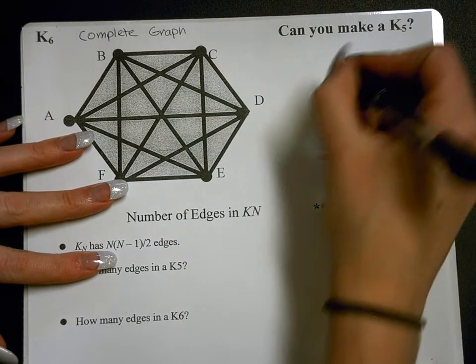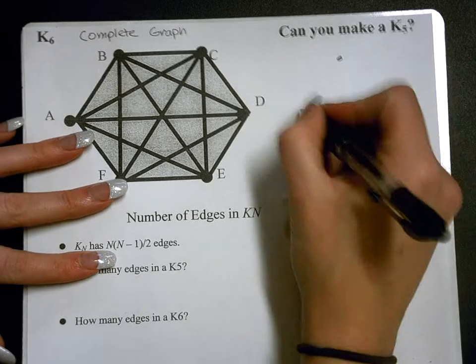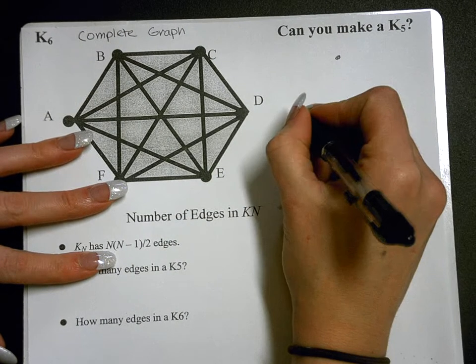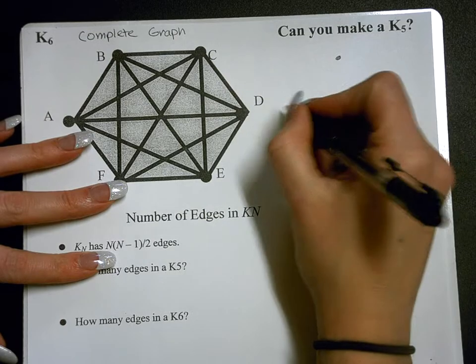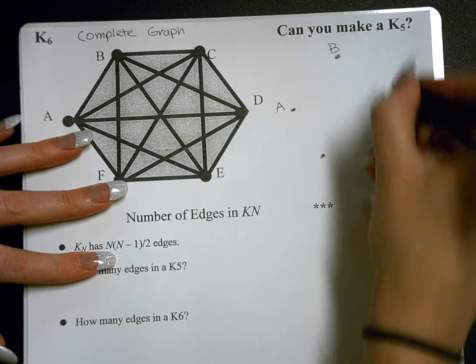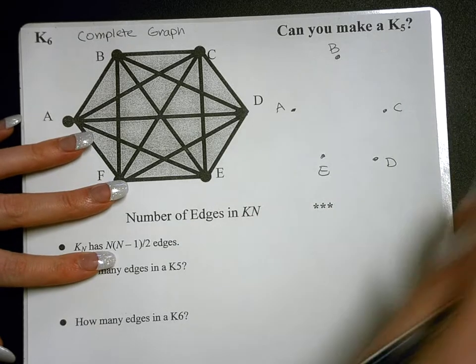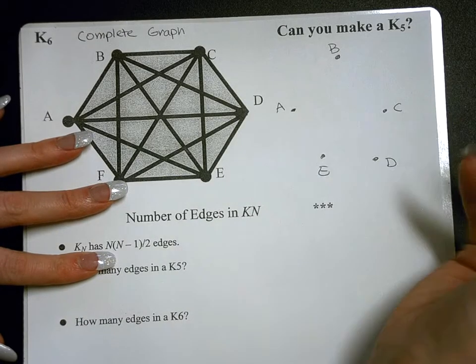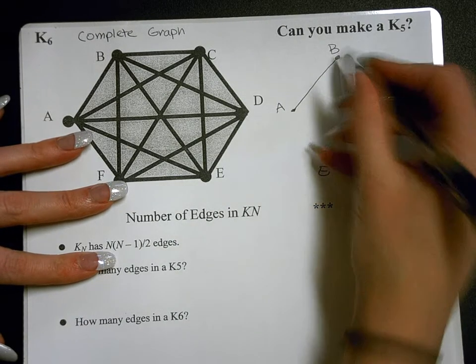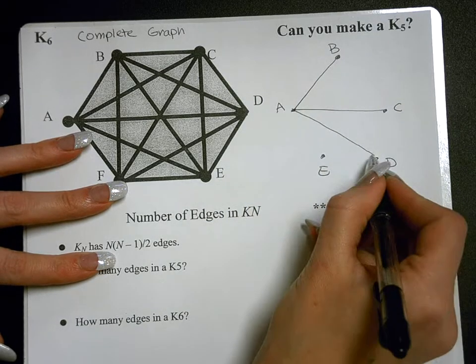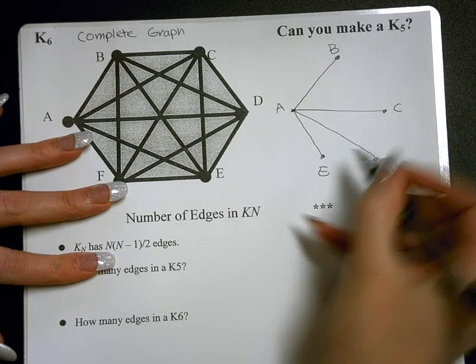So what we're going to do is make a K5, which is a complete graph with 5 vertices. To do that, first I'm just going to make my 5 vertices. I'm going to call them A, B, C, D, E. And then I'm just going to connect every vertex to every other vertex. So A is going to connect to B, C, D, and E.